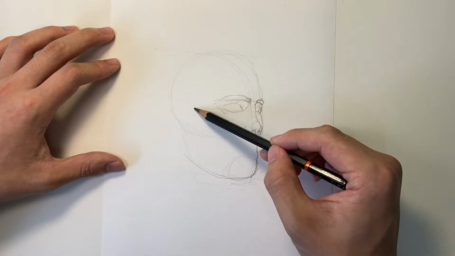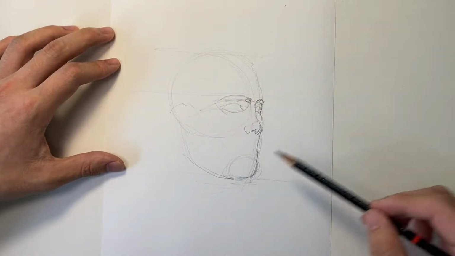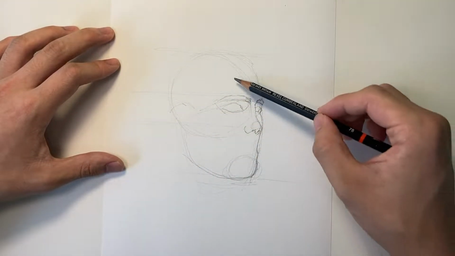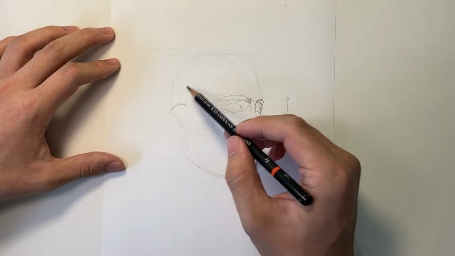And when drawing proportions, I usually draw lines and use the distance between the lines to determine the features of the face when I look into my reference.